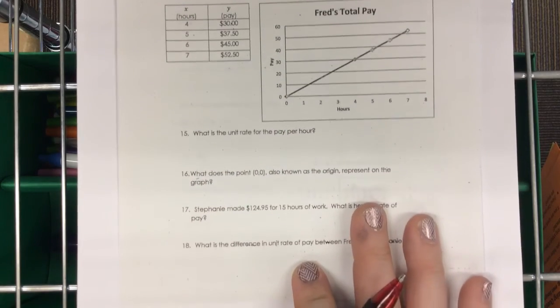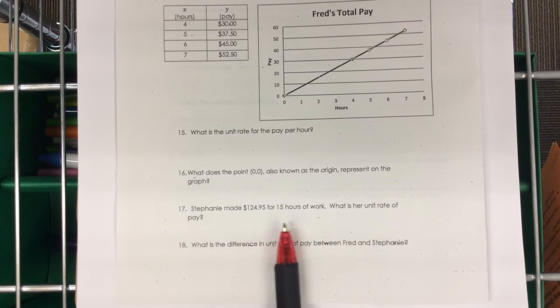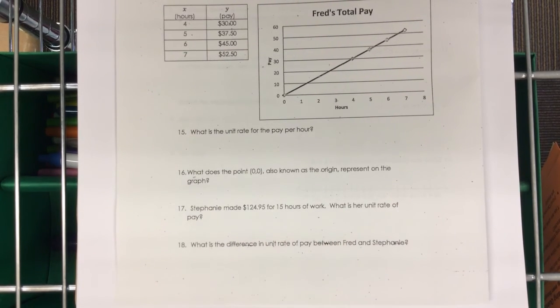It says down here, Stephanie makes $124.95 for 15 hours of work. What was her unit rate of pay? How do you find the unit rate?